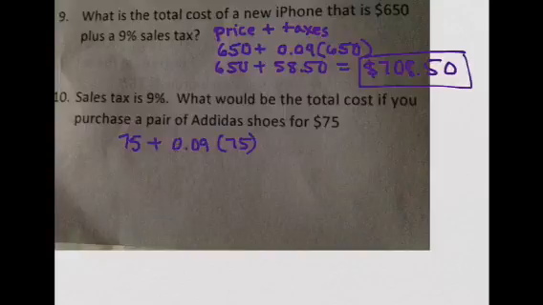So 0.09 times 75, that's going to be $6.75. Plus 75. So that's going to be a total of $81.75 for the pair of shoes.